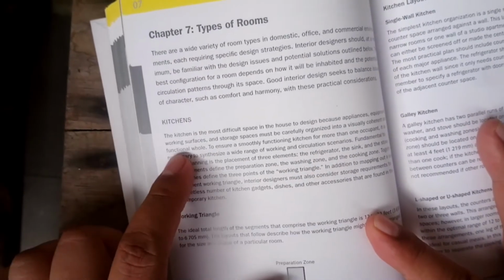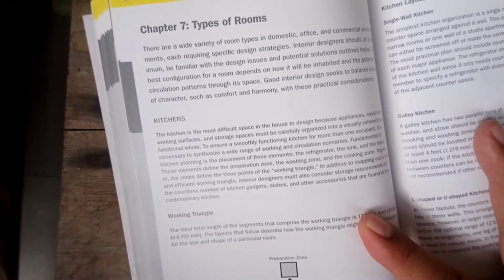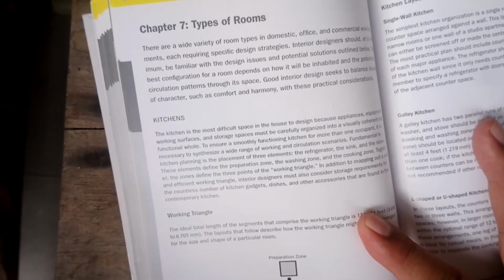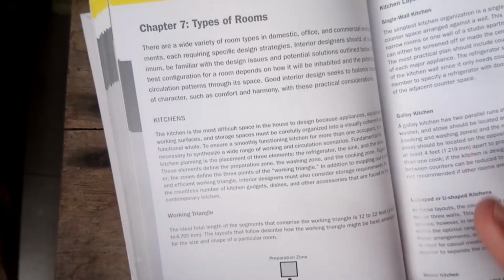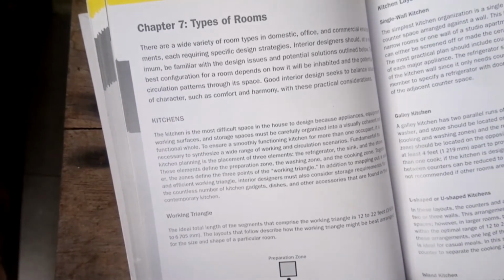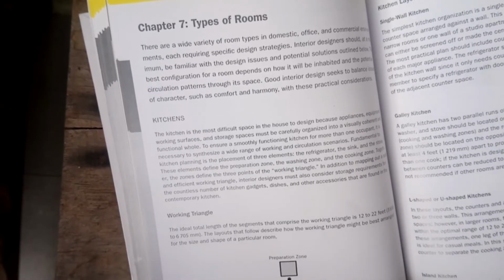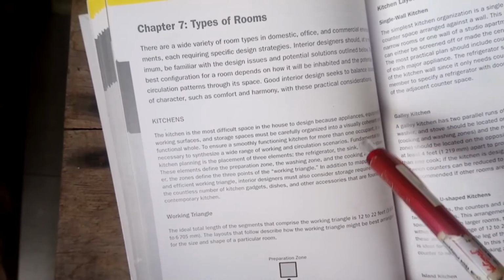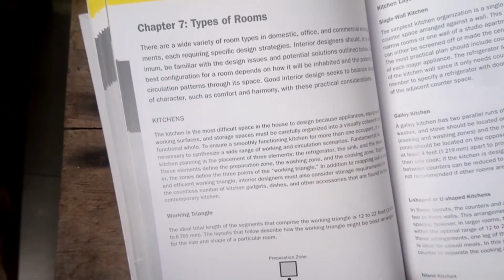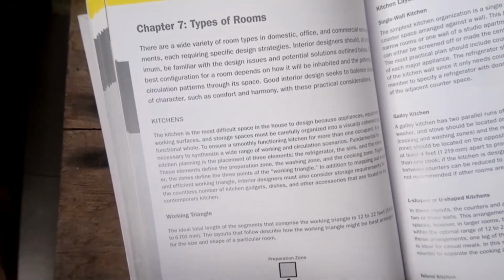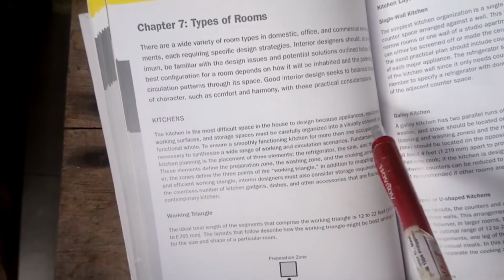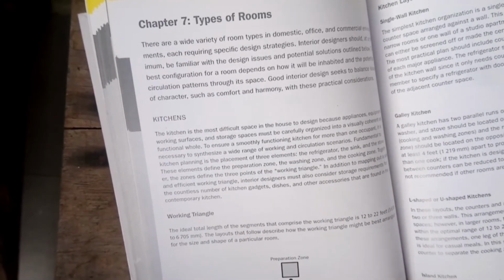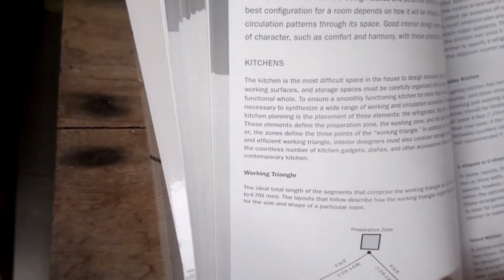The kitchen is the most difficult space in the house to design because appliances, equipment, working surfaces, and storage spaces must be carefully organized into a visually coherent and functional whole. Now think about this, class. I think the keywords here are that it should be organized and visually coherent. As architects, our job is to make that possible. So let's discuss the working triangle.